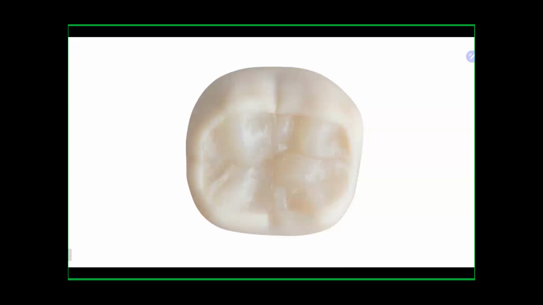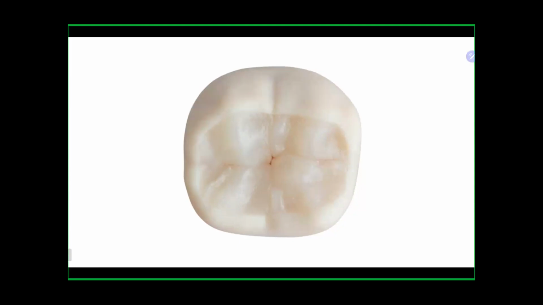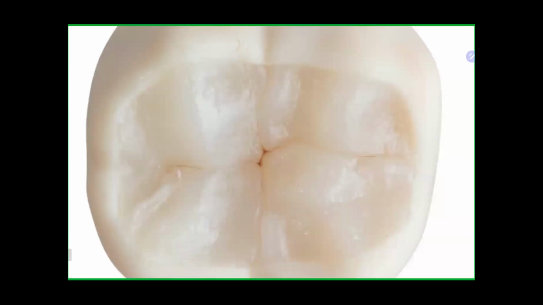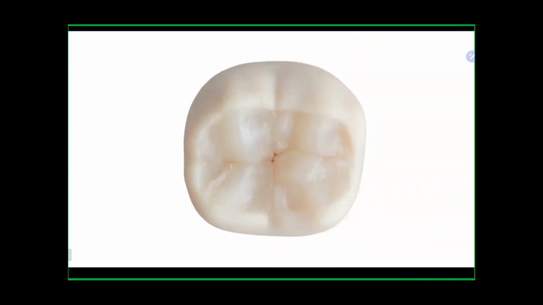In all the teeth we're going to do the same configuration of the cusps, and that's what I told you before. We have to have this image in our head before the restoration is complete. Okay, so we can go now to the demonstration.